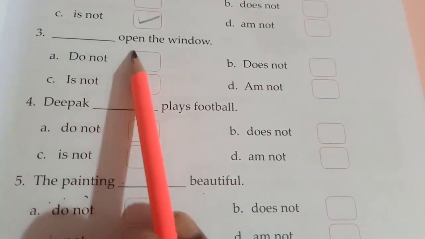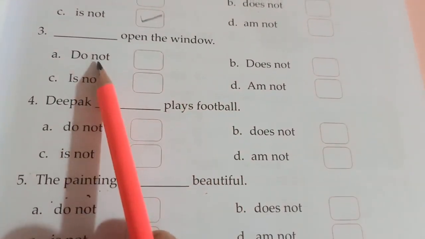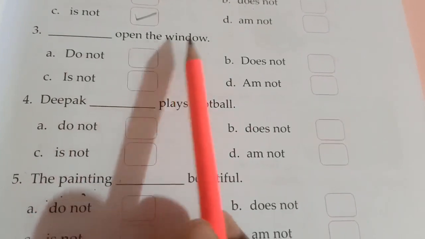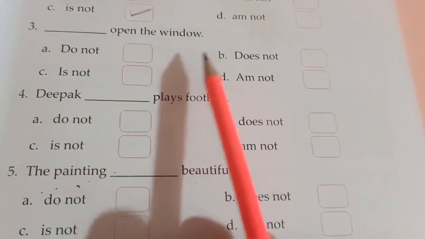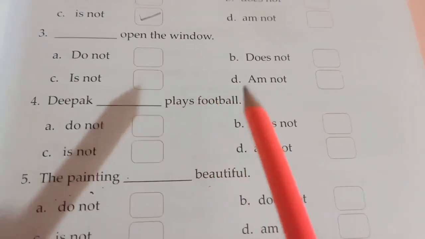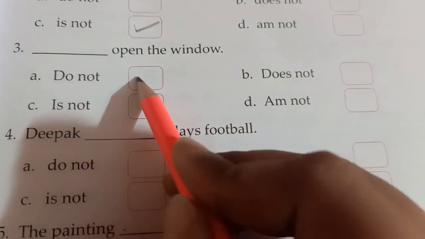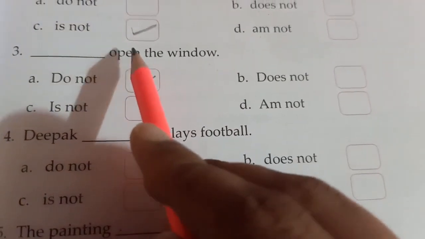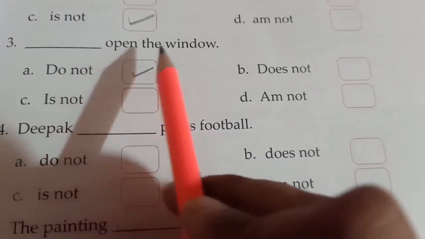Now third is open the door. What will be here? Do not open the door, does not open the door, is not open the door, or am not open the door. So here will be do not open the door. Open is a verb and we'll use do not. Okay, do not open the door.